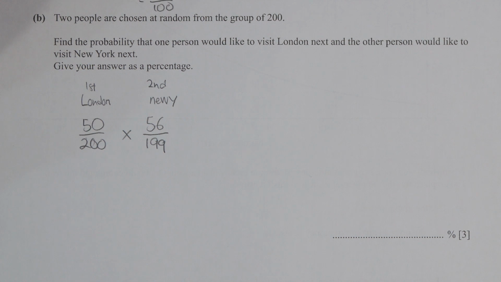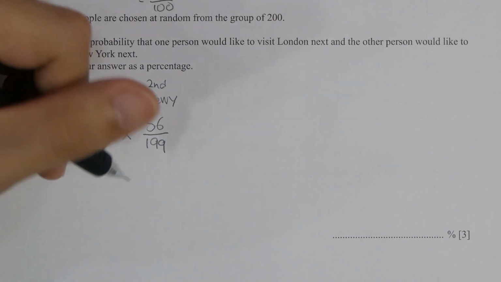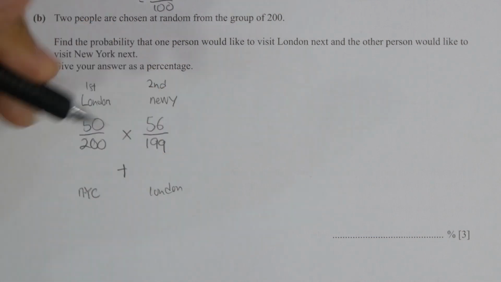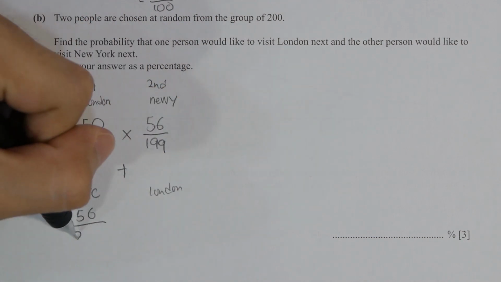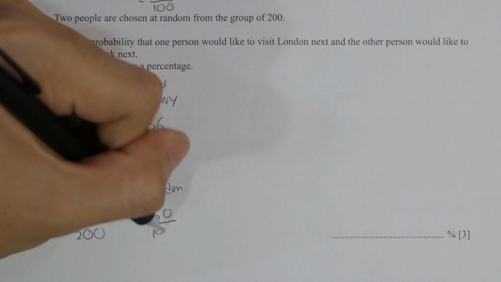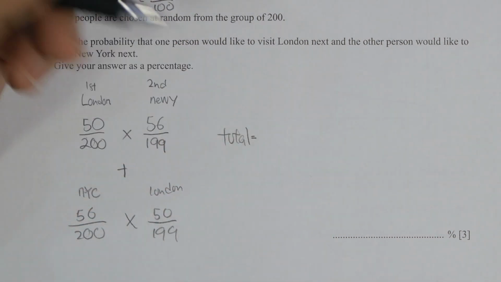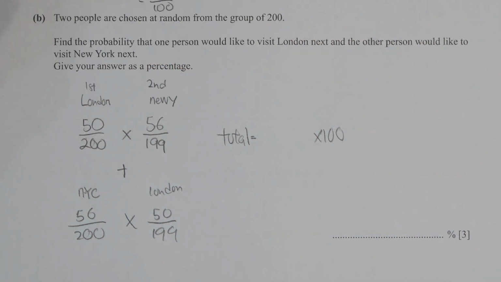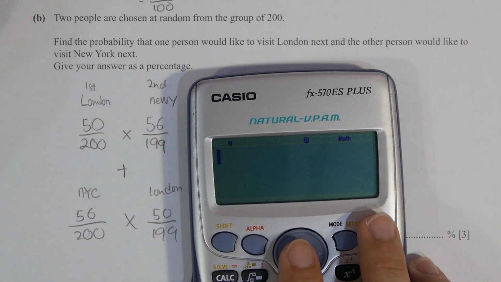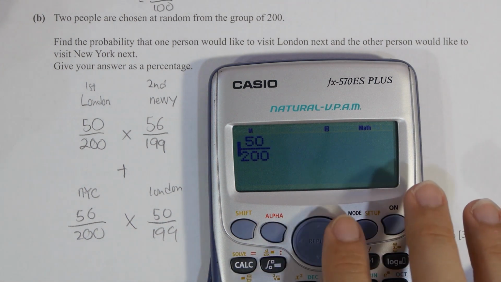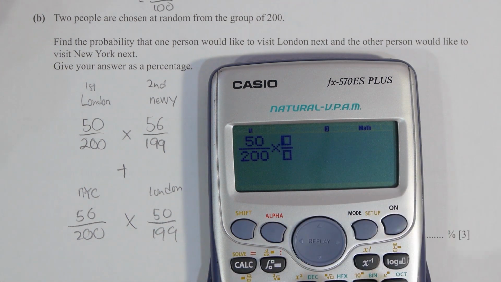Remember to decrease the total value after you select one of them. So it is 50 over 200 times 56 over 199 plus 56 over 200 times 50 over 199. So the answer in percentage will be 14.07.